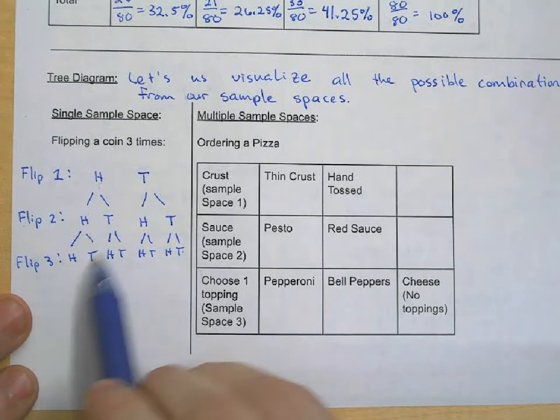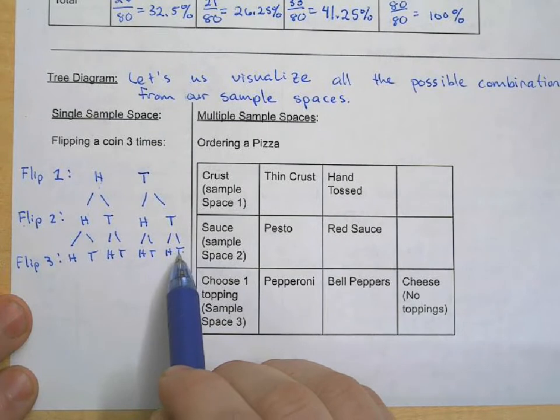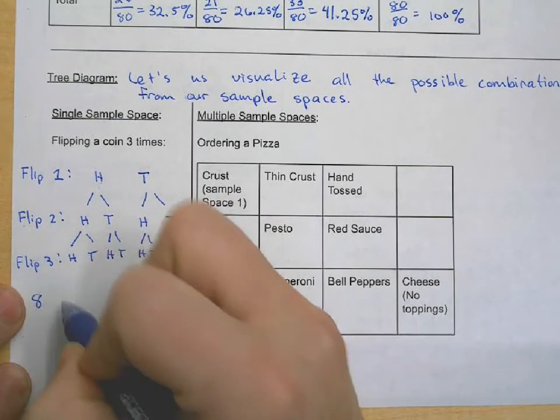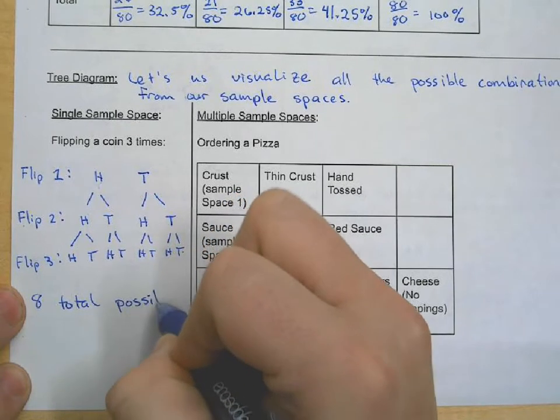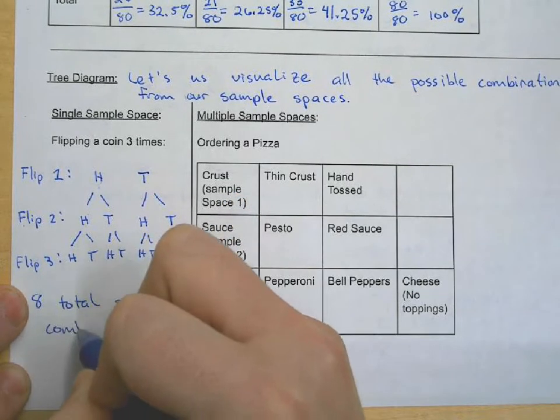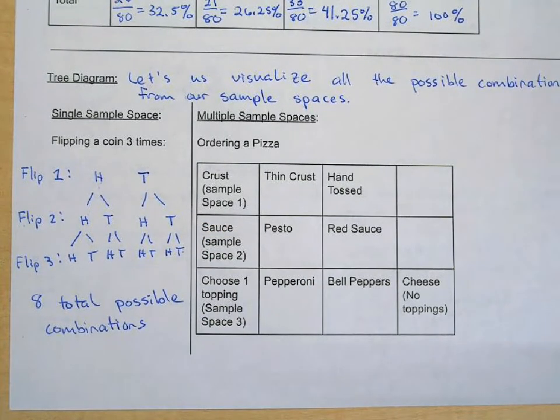There are 1, 2, 3, 4, 5, 6, 7, 8 total combinations. That's what a tree diagram helps us do: see all the possible combinations.